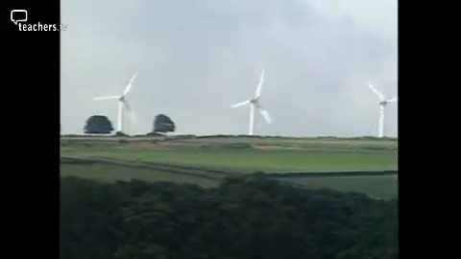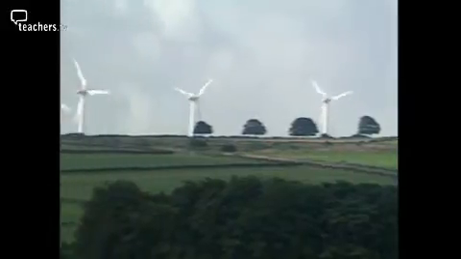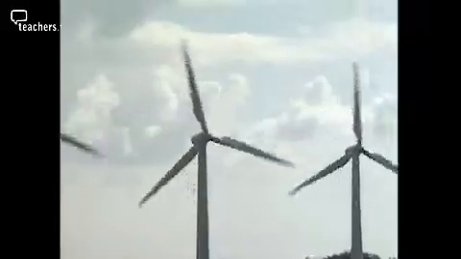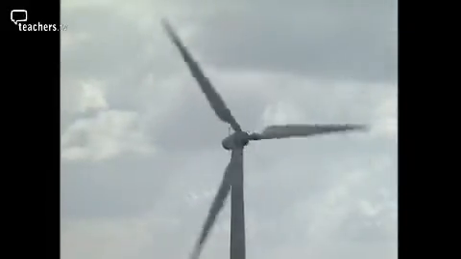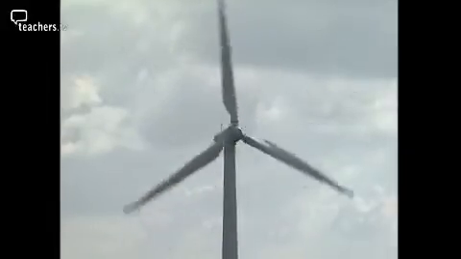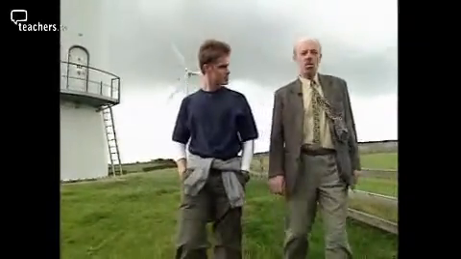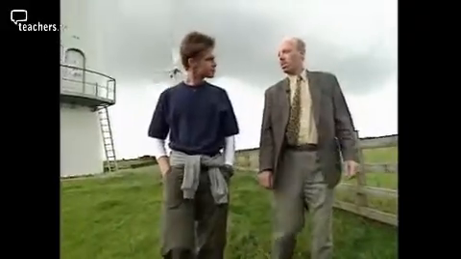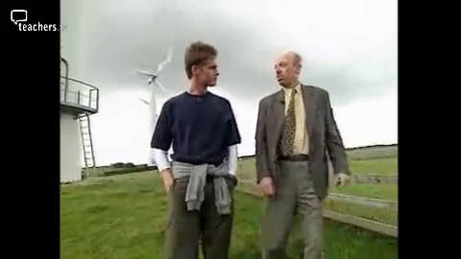I think the other thing is that, of course, the wind doesn't blow all the time, so we wouldn't expect to produce all our electricity from wind farms, but they can make a significant contribution to our energy needs. How much wind do you need to actually make the turbines turn round? For wind turbines here at Royd, they require at least 4 metres per second before they start producing electricity.